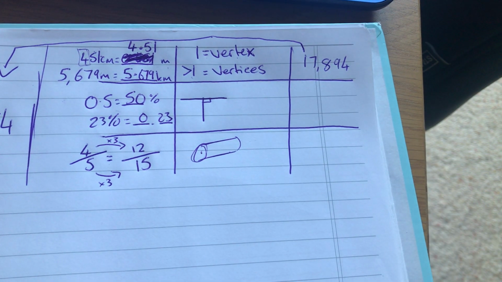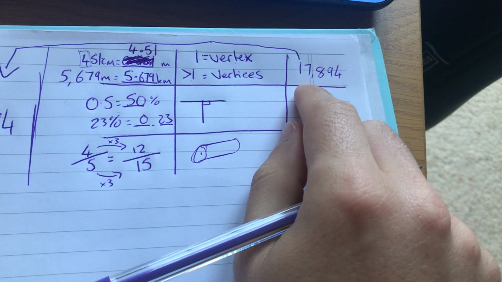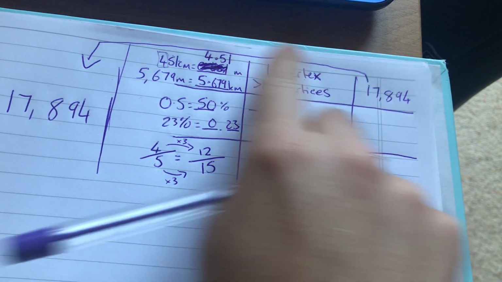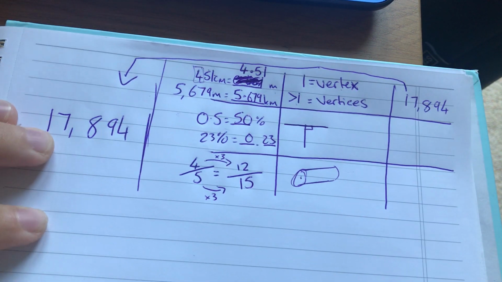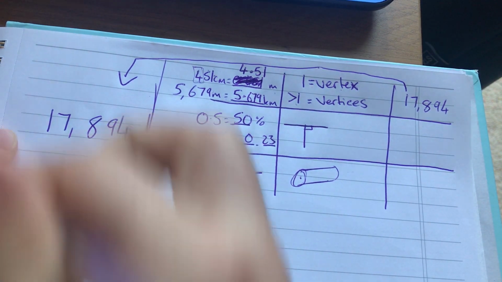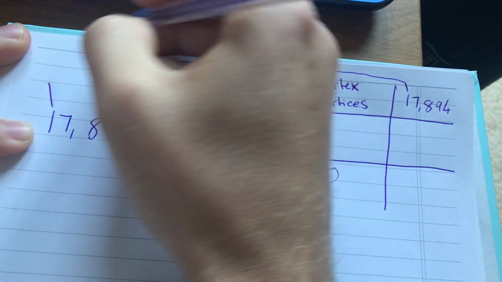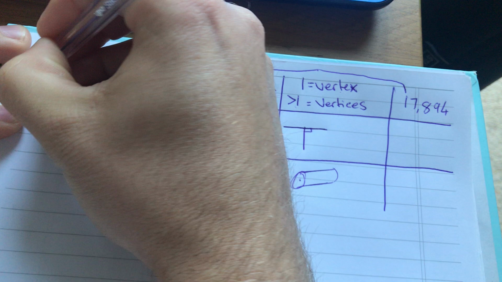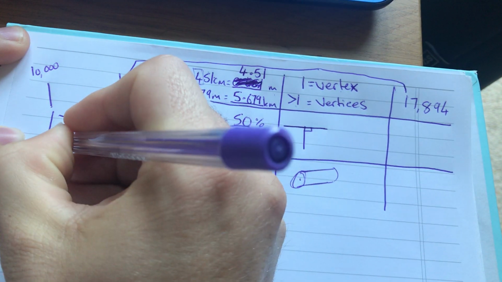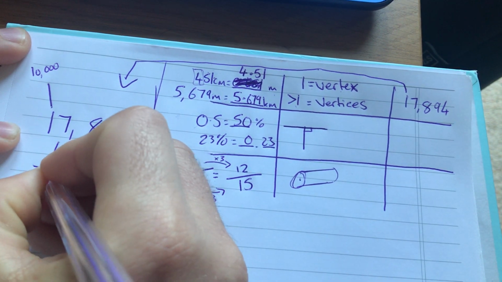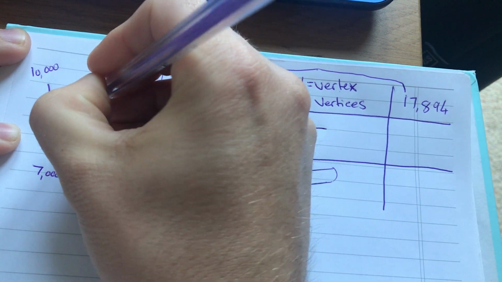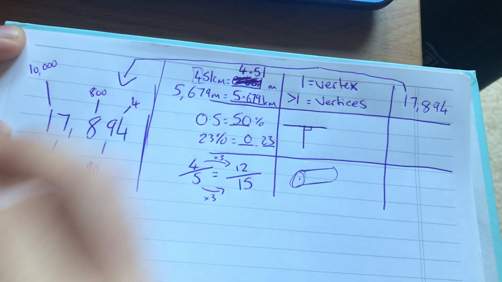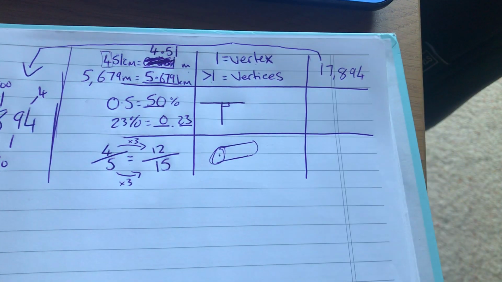There you go. Show 17,894. Show how you partition it, break it up. So I've just done this one over here for a bit more room. Now you might not have remembered what that means, but simply, what's the value of each thing? So the 10,000, so that's a 10,000. That's 7,000. That's 800. That's 90. And that's 4. Just a quick little recap of your place value.